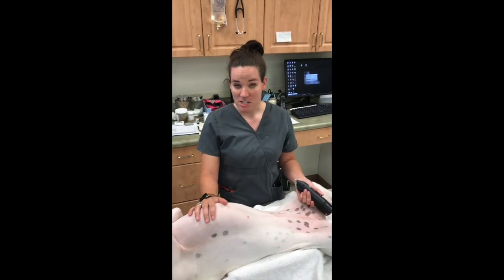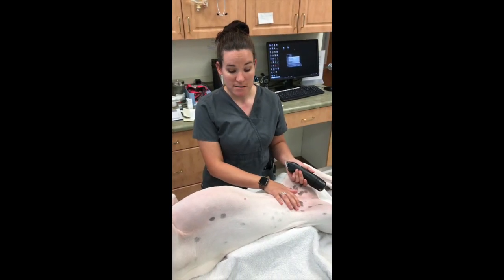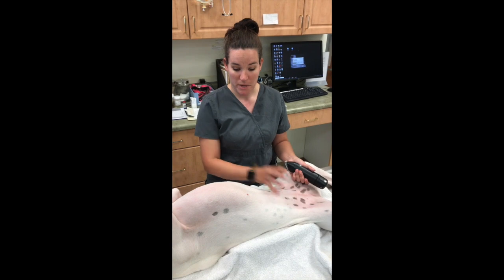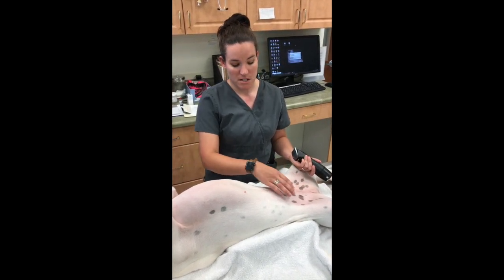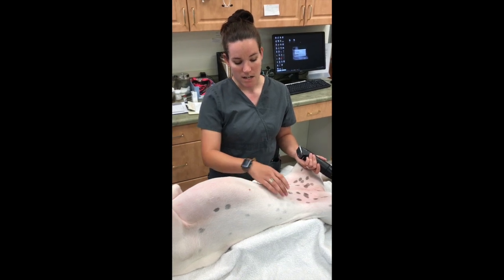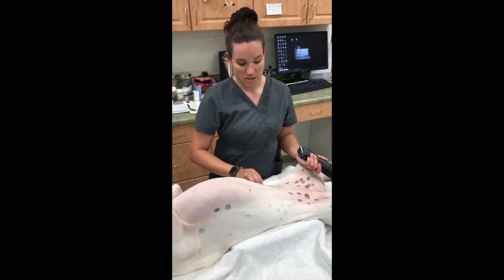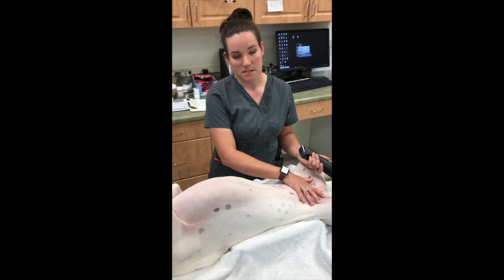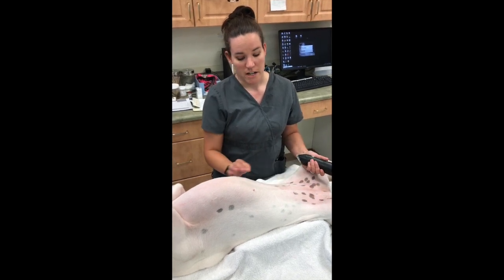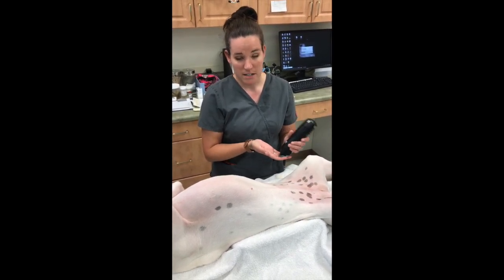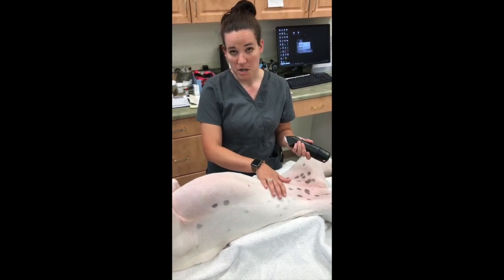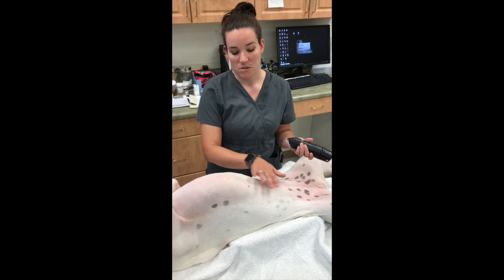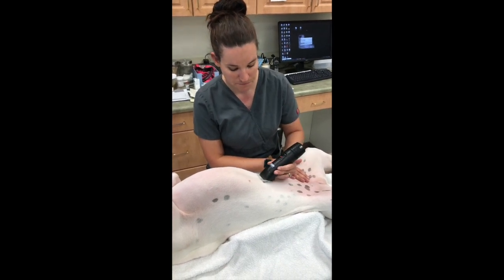Okay, so we have our patient induced. She's here for a spay, so we are going to shave her belly. We're going to go from the tip of the xiphoid process down to the pubis, and we're going to go from side to side to the level of the flank so that there's a nice surgical field here. We're using a 40 blade. That's a typical surgical blade. We want to remove as much hair as possible from her belly so that we can get a good strap on it.